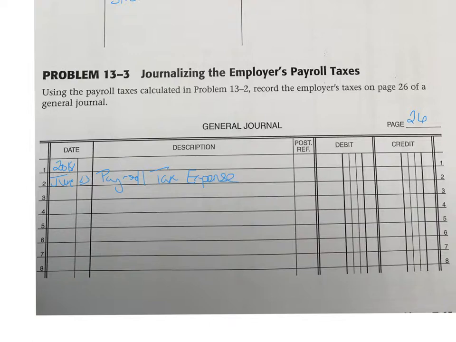And that was $546.58. And then we list all of our payable accounts. So you'd have Social Security tax payable for $244.68. You'd have Medicare tax payable. You'd have your federal unemployment tax payable, and you'd have your state unemployment tax payable. Put their amounts in on those credits.